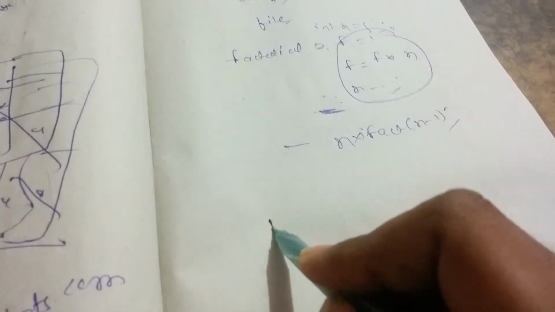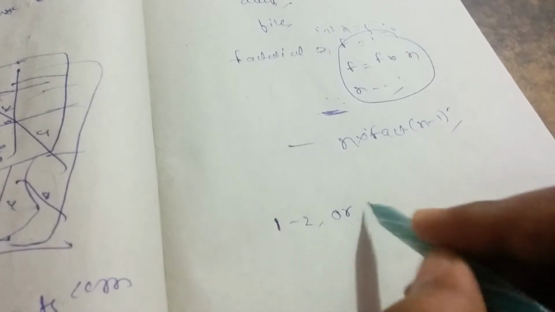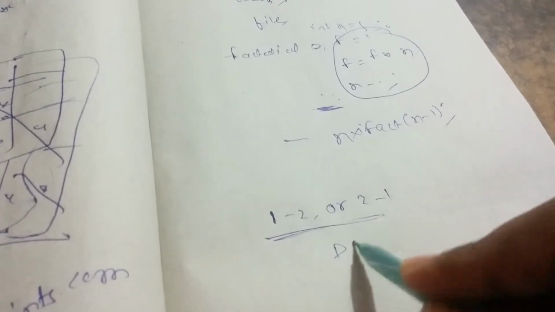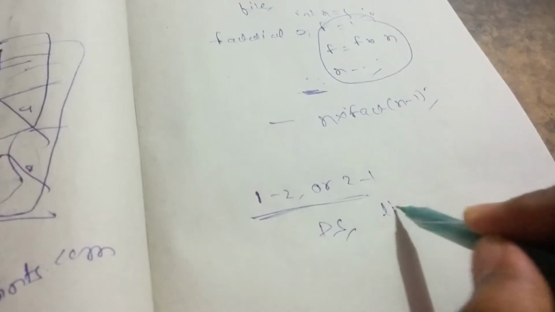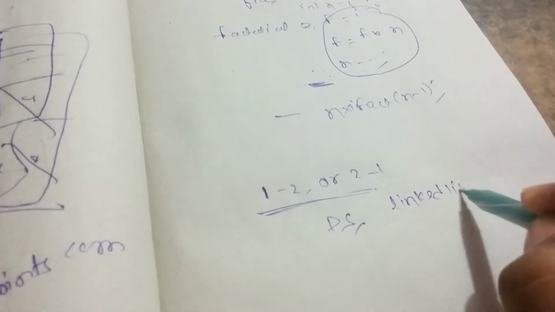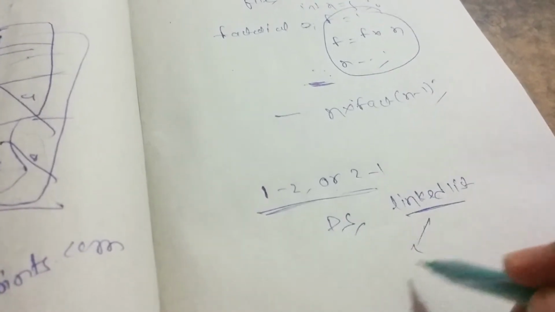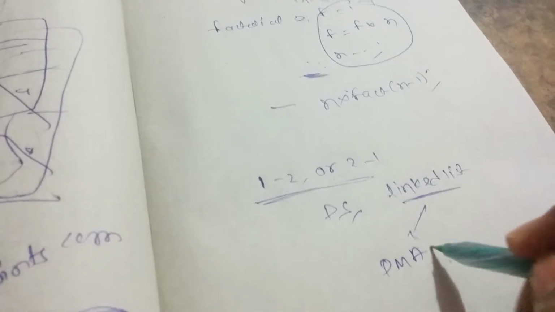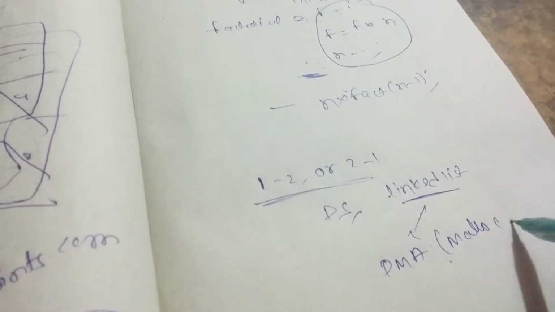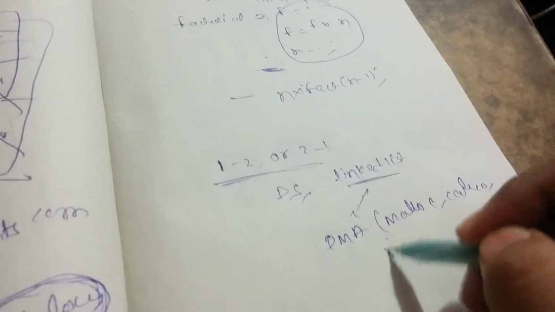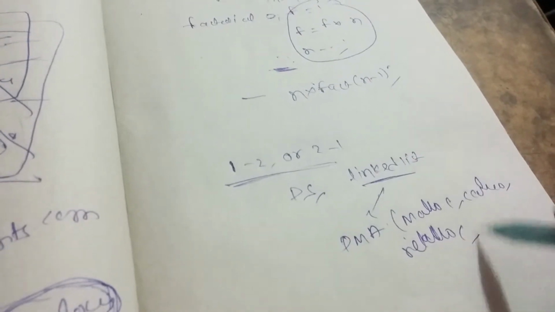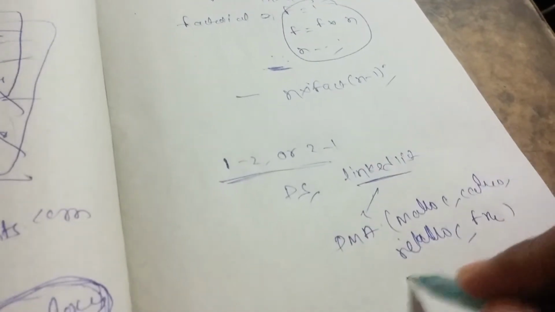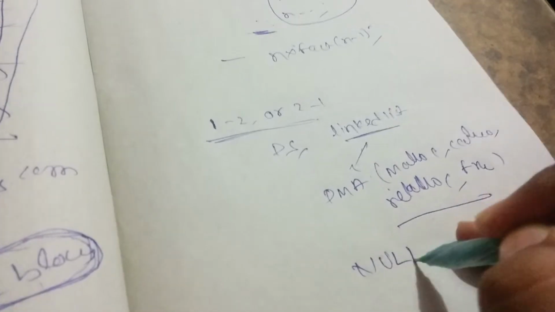After this C programming, maybe in 1-2 or 2-1, you'll be having DS. There you need to learn what linked lists are. Before that, you need to learn dynamic memory allocation, like malloc, calloc, realloc, and the free function, how you can use these, and what a NULL macro is.